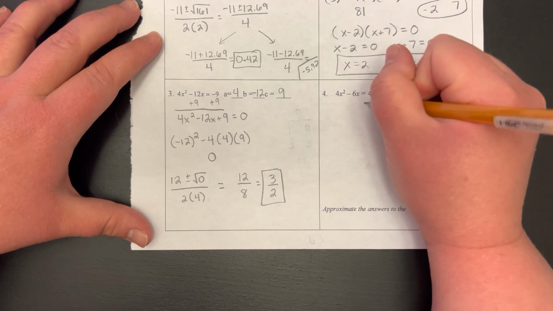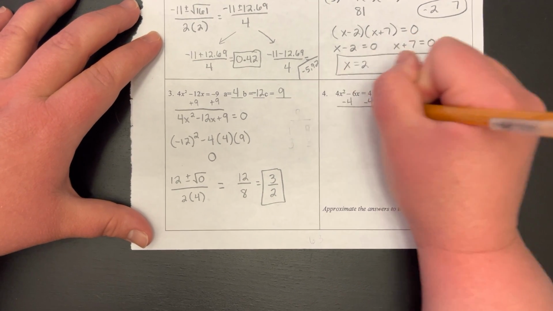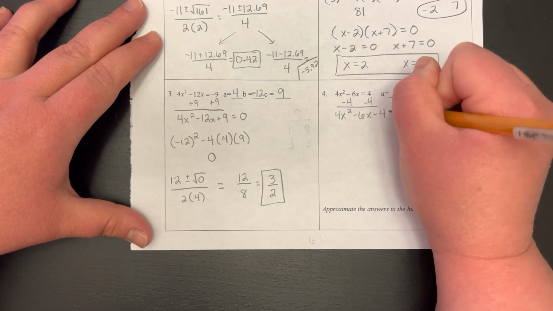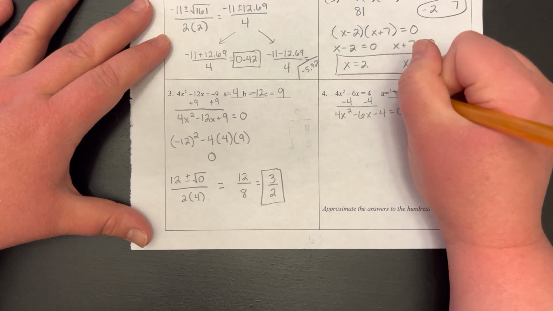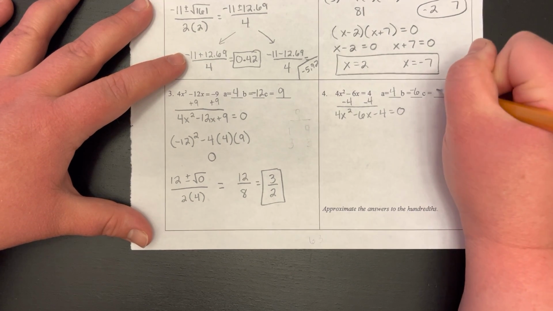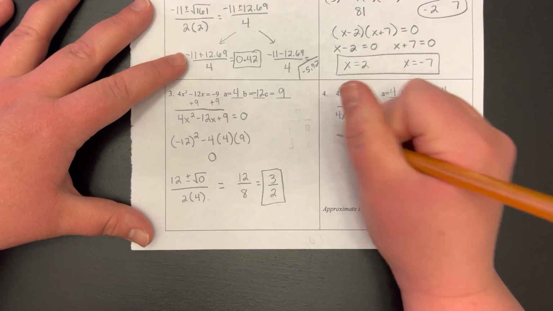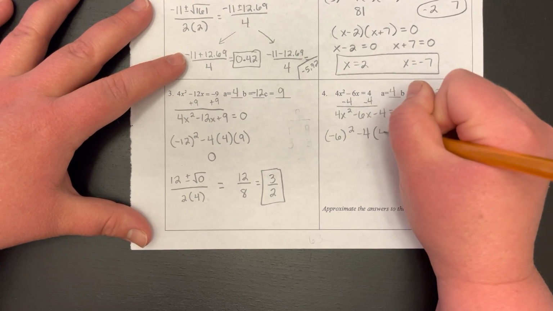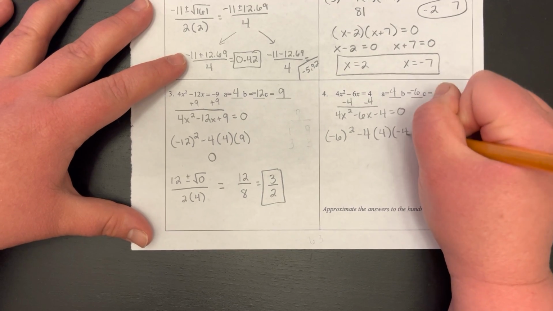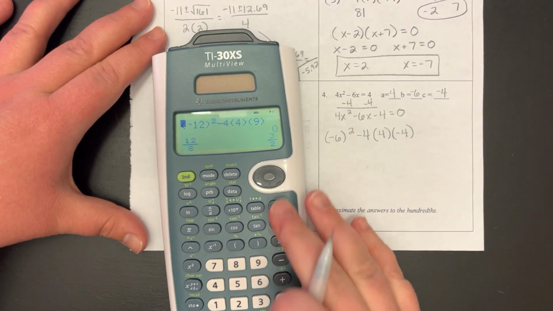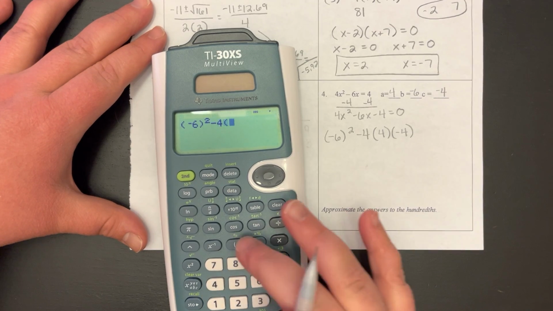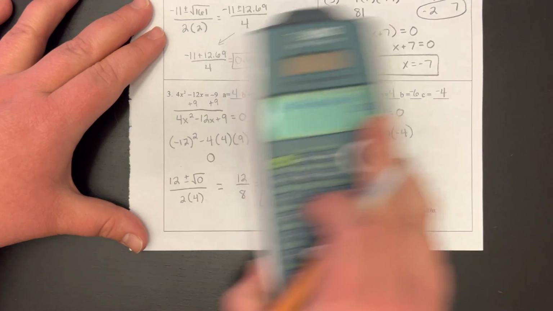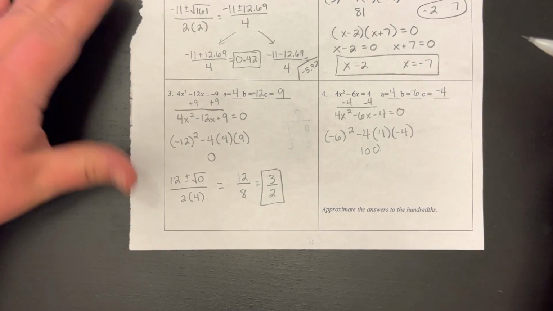All right, number 4. Once again, I got to subtract the 4 over. So I get 4x squared minus 6x minus 4 equals 0. A is 4, B is negative 6, C is negative 4. So I'm going to do negative 6 squared minus 4 times 4 times negative 4. I get 100. All right, so this is positive, meaning there's going to be 2 solutions.